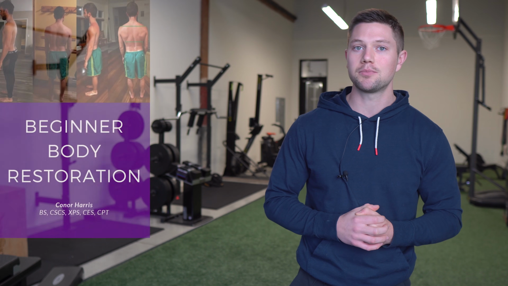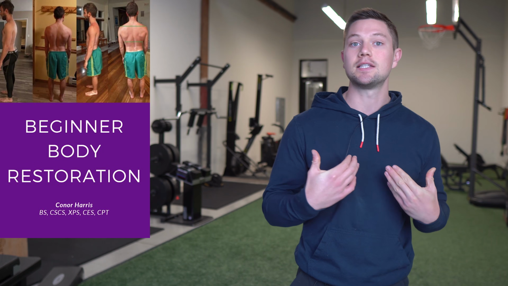Because this problem is so common, one of the first things I majorly prioritize within my beginner body restoration program is the ability for us to dissociate our rib cages from side to side and be able to expand one side, compress the other, move into internal and external rotation. So there are a lot of tools within that program, if you want to check that out, that can help.